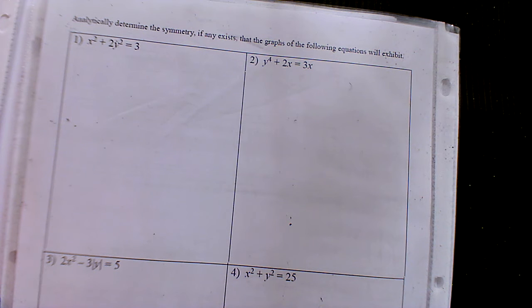For the y equals x symmetry, will it always be that the slope is 1? It'll always be 1. So for the diagonal y equals x symmetry, it's always that perfect 45-degree angle line. We're pretty good from yesterday?